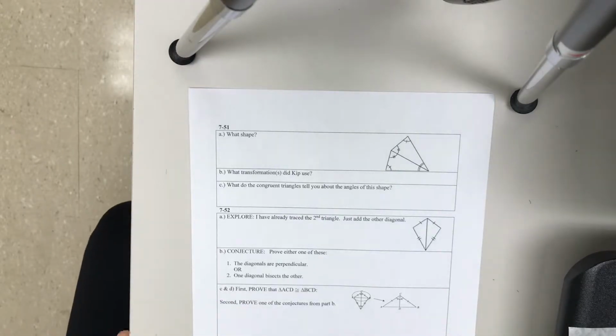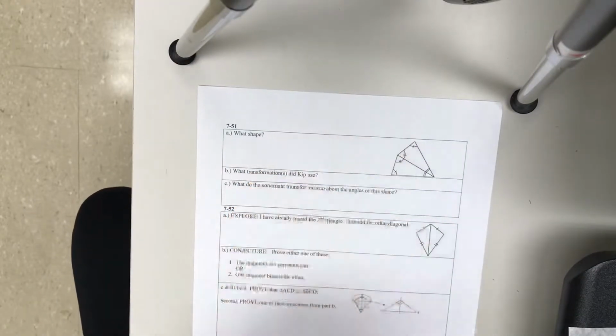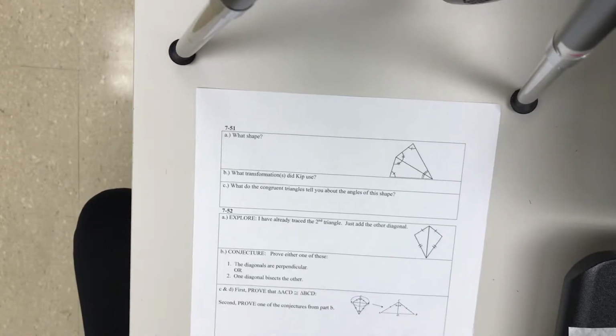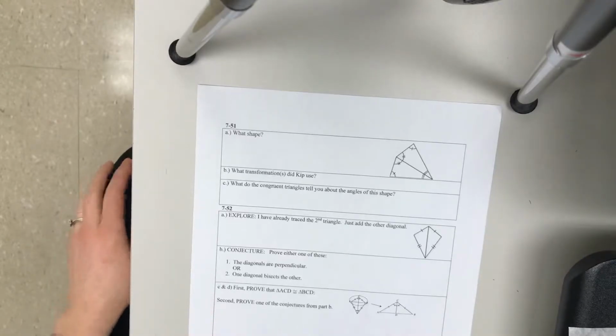Okay, this is video number 2 for 721. Remember, we're working on special quadrilaterals, how two triangles that are congruent can form some special quadrilaterals, and then how to put some information into a proof or a flow chart. Okay, so this is 7-51.